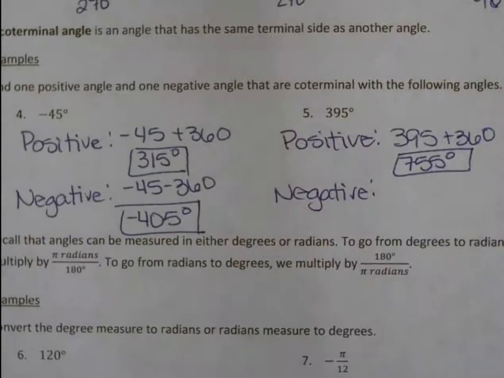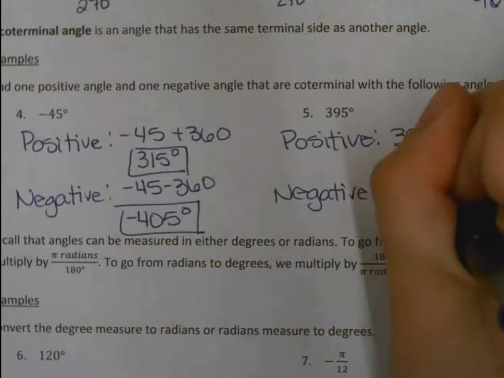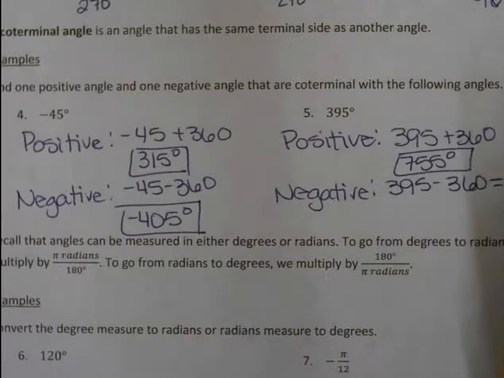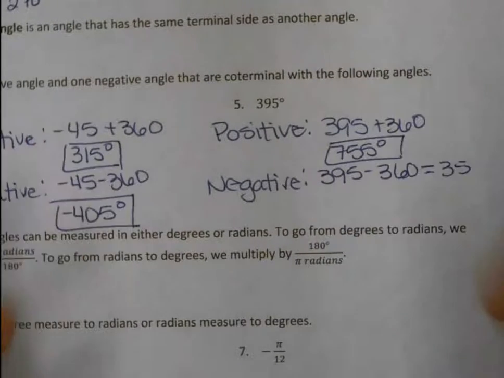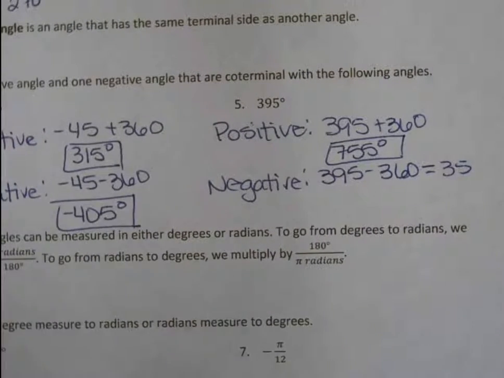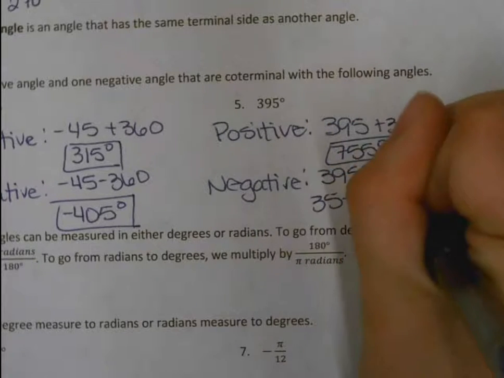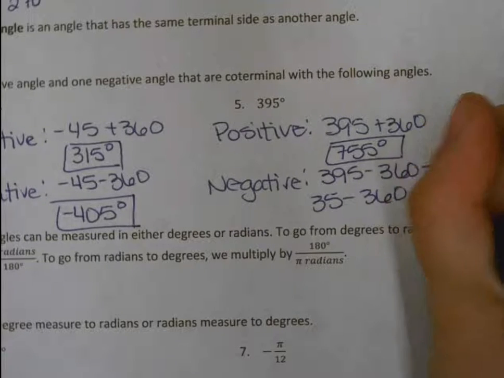Okay, then for my negative 1, I'm going to do... Is that a negative number, Jerry? Yeah, so I subtract 360 and Jerry said 35. Is that a negative number? So I have to subtract again to make it negative. So I'm going to do this time 35 minus 360. Negative.